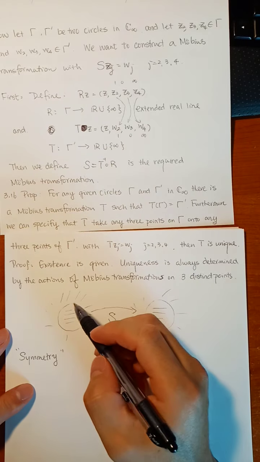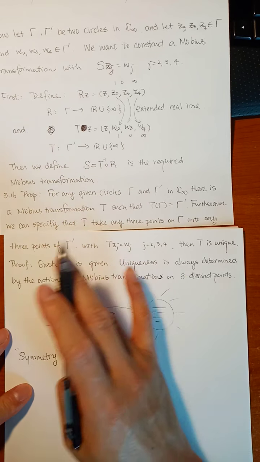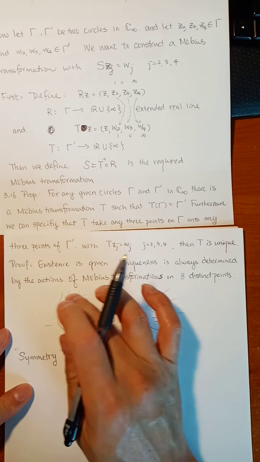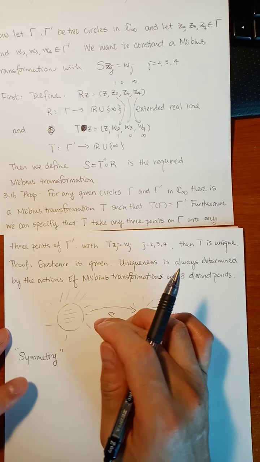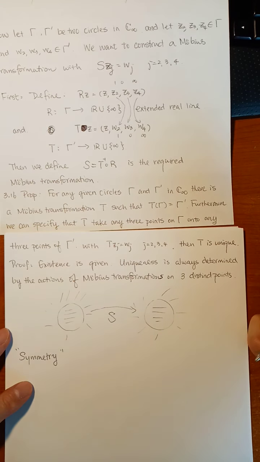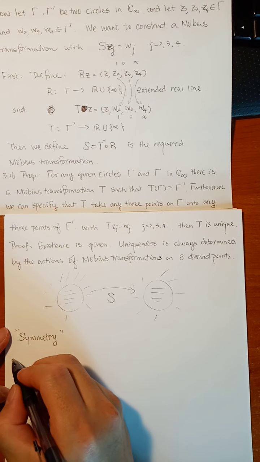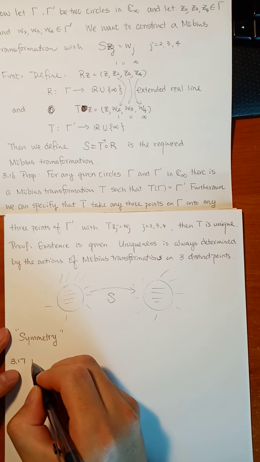It's called symmetry because we can see that the inside and outside are symmetric. We can say they are paired with respect to a circle. Before we talk about the symmetry, all right, it's paired with respect to a circle. Okay, so first let's give the definition.